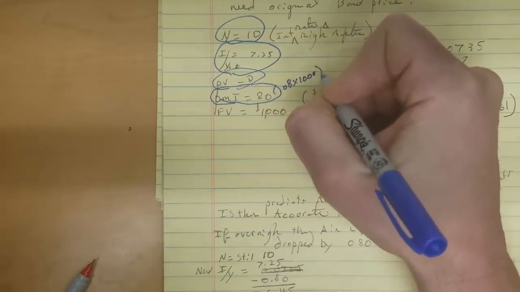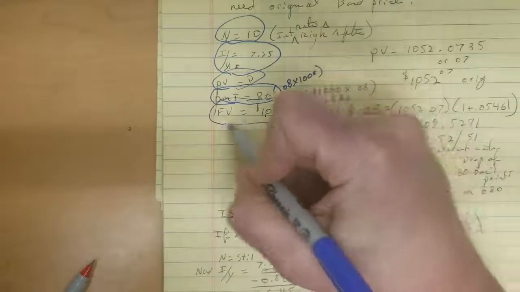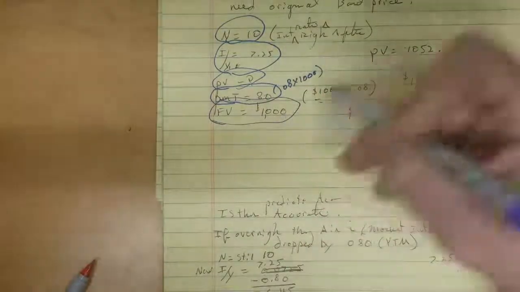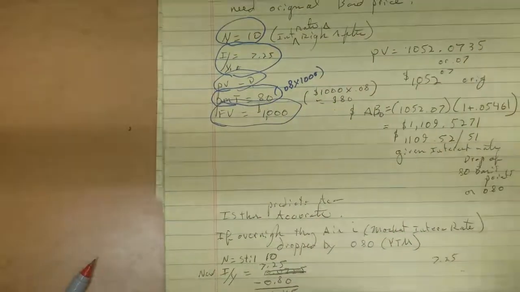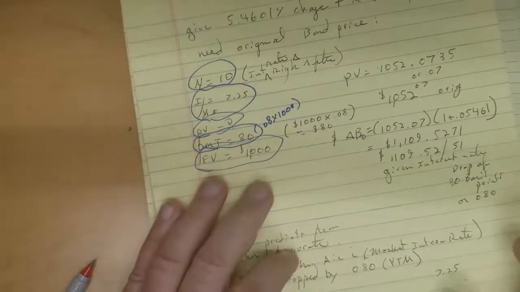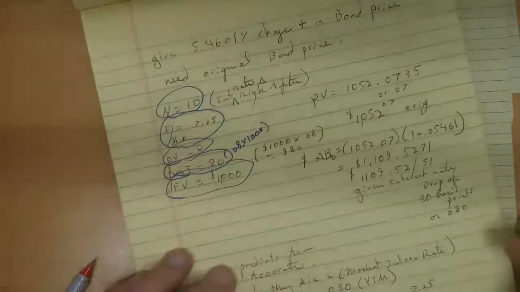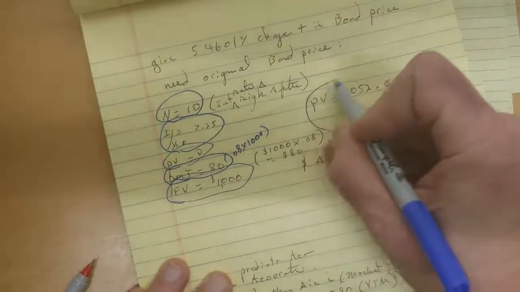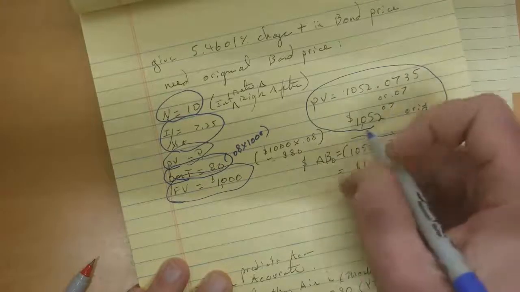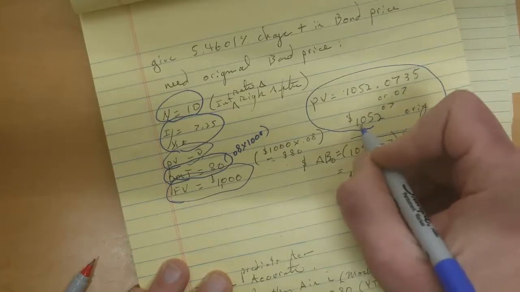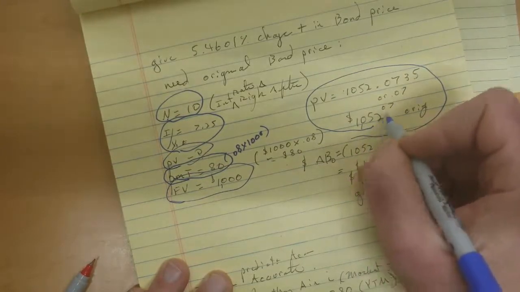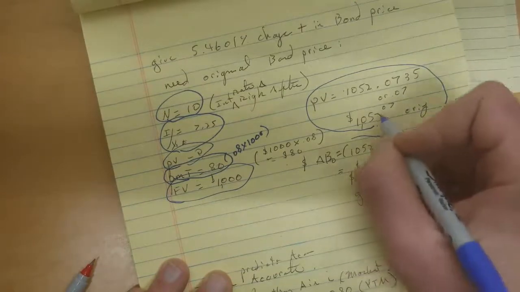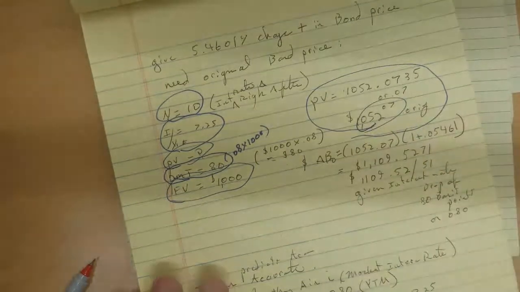And future value, which is the amount at maturity, is 1,000. So when I work that out, can you guys see that? I get a present value, the original price before the change, of $1,052.07. And I did that on my calculator.